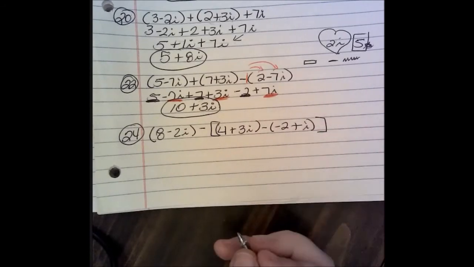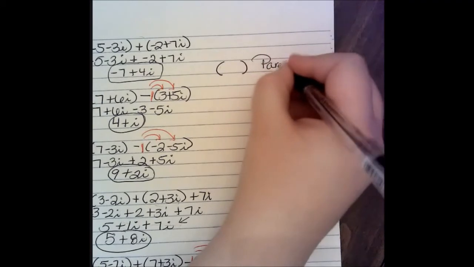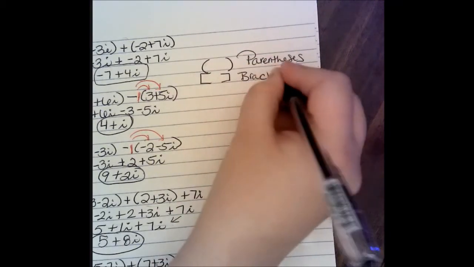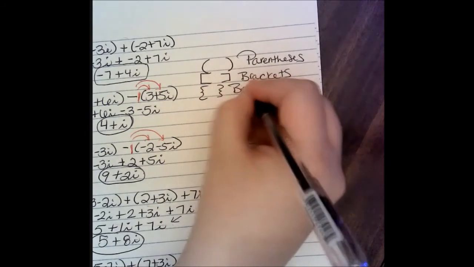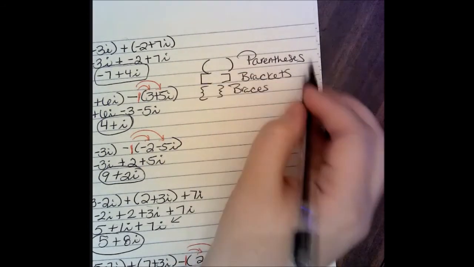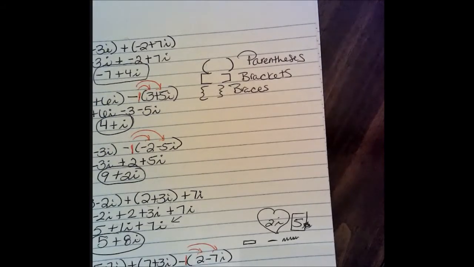Okay, so just to give you guys a little bit of information, you have parentheses, you have brackets, and then you have braces. Normally we're just used to working with parentheses, and parentheses mean that we're going to jump this part of the problem ahead of everything else, giving it a sort of importance.